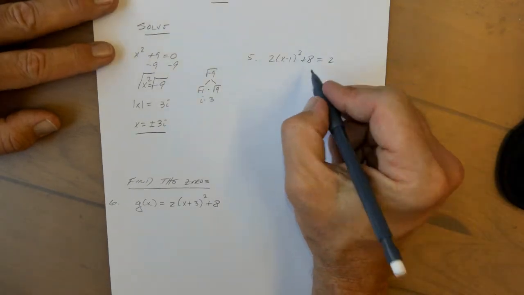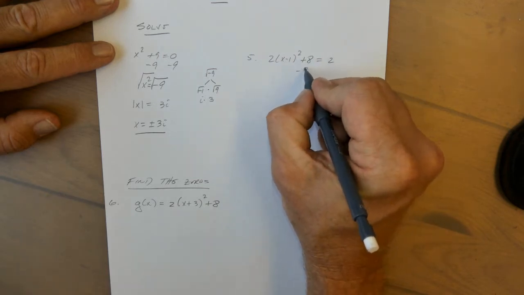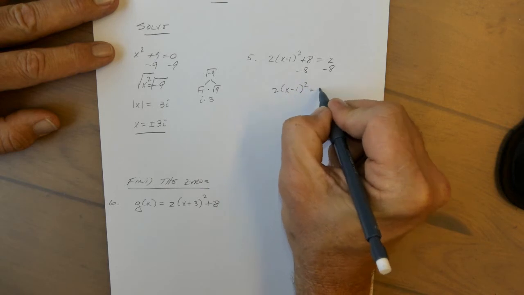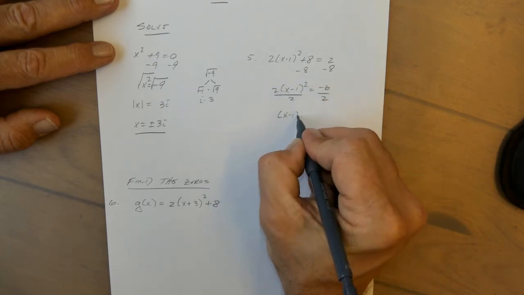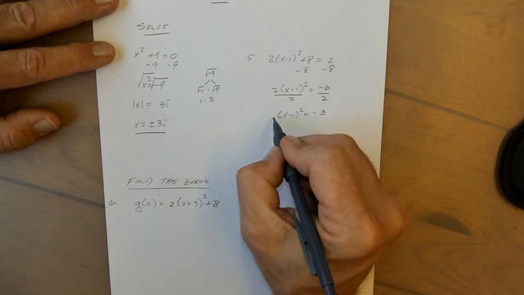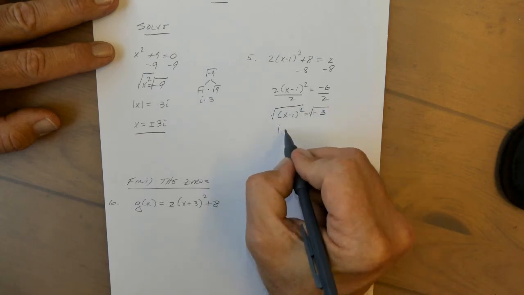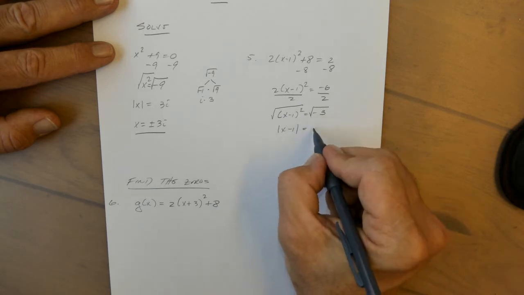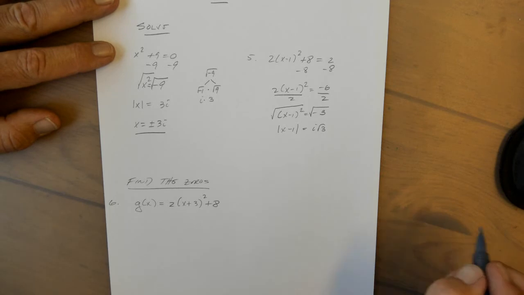Okay, over here, similarly, we're going to isolate the x minus 1 squared. So we'll first subtract the 8, get -6, divide by 2, x minus 1 squared equals -3. Now, to undo the squaring, we'll take the square root of both sides. Again, absolute value of that quantity. And on the right side, we're going to get i root 3. Right? 3 is not a perfect square.